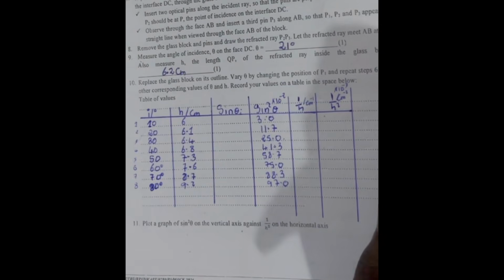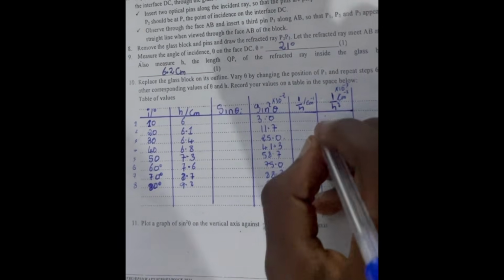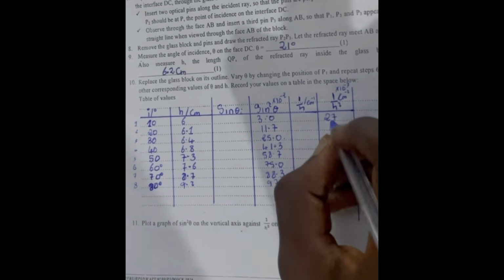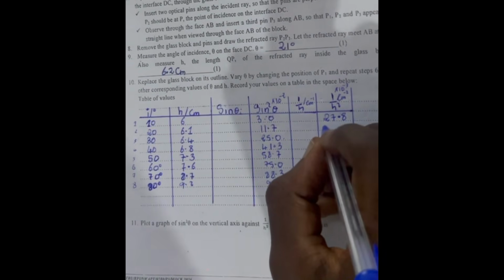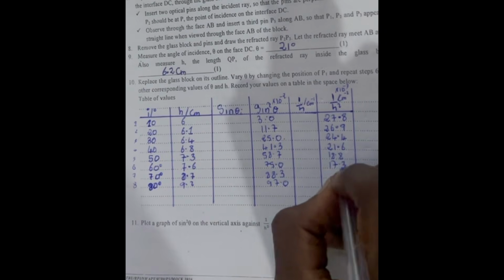Okay, students, so by replacing the value of 1/h squared that we just calculated first, I will have 27.8. Okay, students, so after filling our table, let us proceed by plotting the graph of sine square on the vertical axis against 1/h square on the horizontal axis. So now let's come and plot our graph.